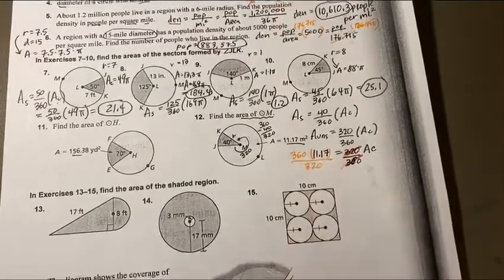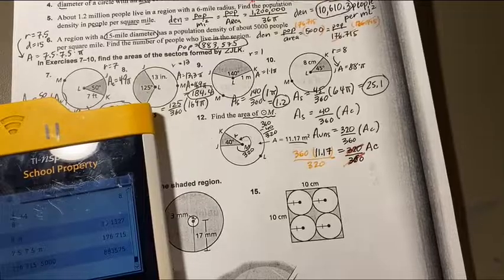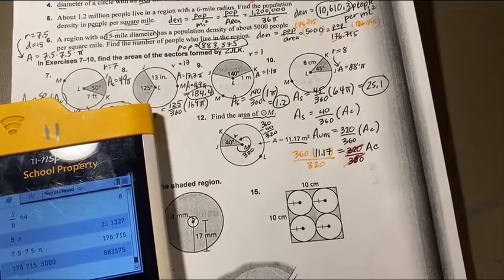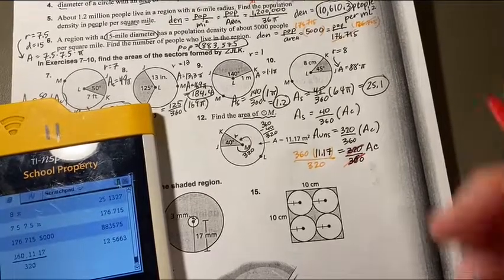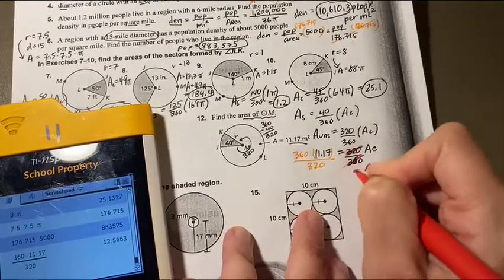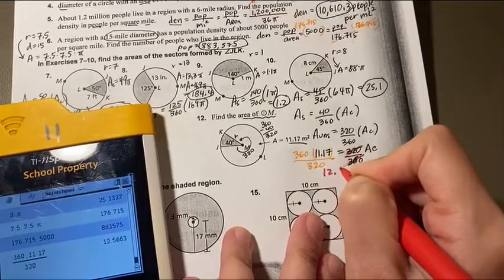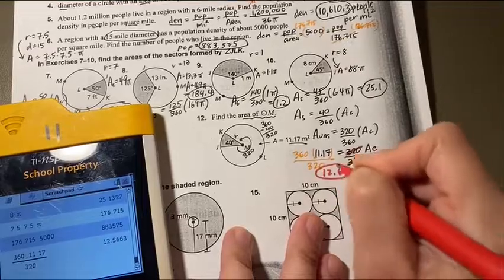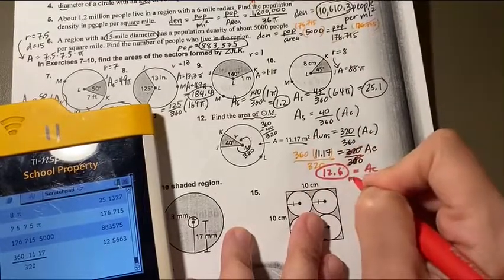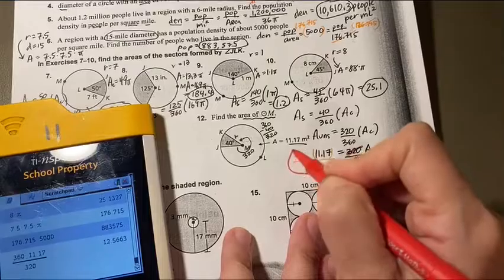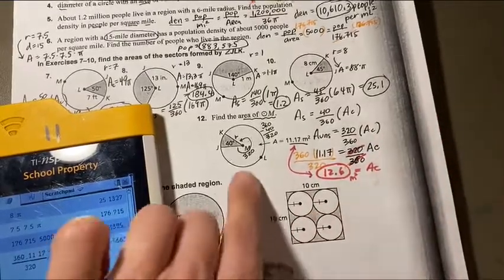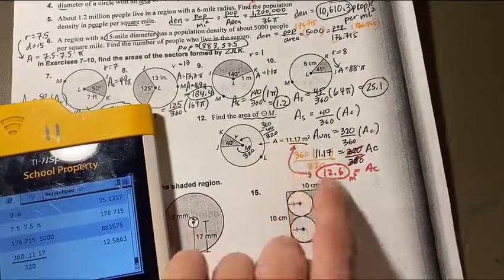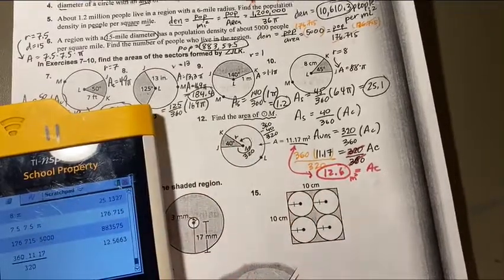360 times 11.17 divided by 320. All right, so the area of my circle is 12.6. Good job, guys. And if that was in meters squared, this would also be in meters squared. And notice it's a bigger number, which it should be. The unshaded is 11 meters squared, so the whole shaded thing would be bigger. All right, let's look at the next one.